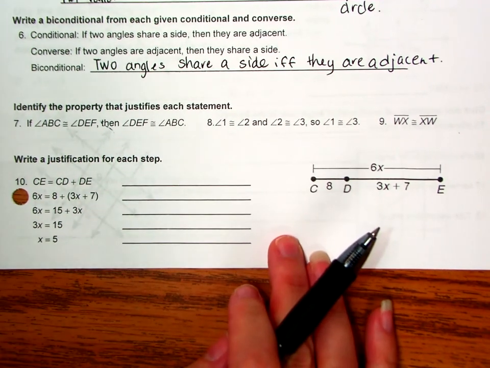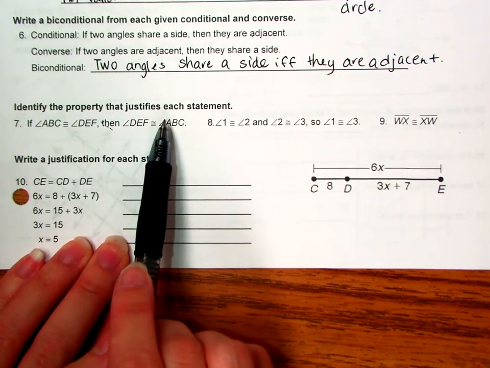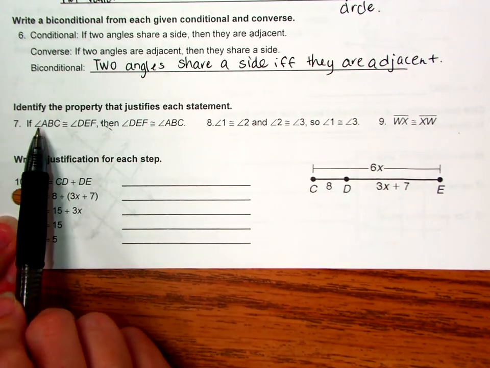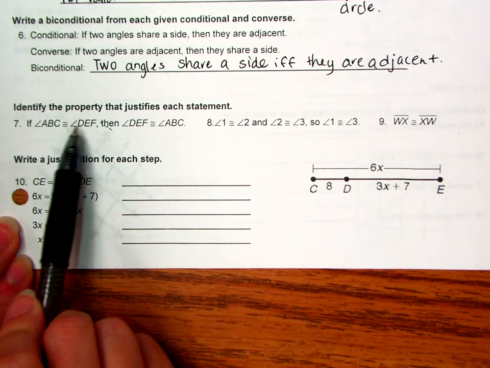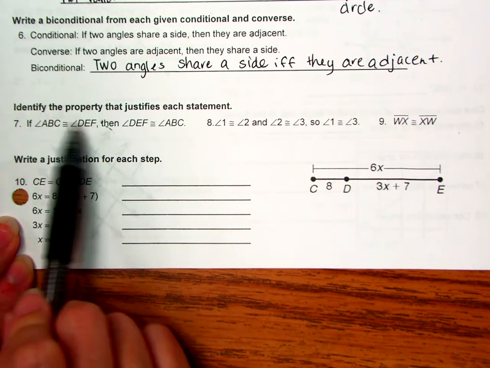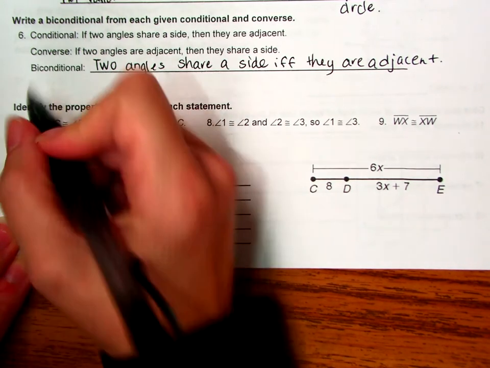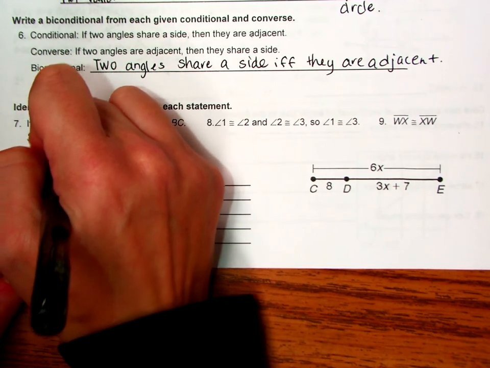Number 7. On number 7, we're supposed to identify the property that justifies the statement. I'm told that if angle ABC is congruent to angle DEF, then angle DEF is congruent to angle ABC. Well, we're talking about two different angles, and what we've done is flip-flop the order in which they're written. That's the symmetric property.